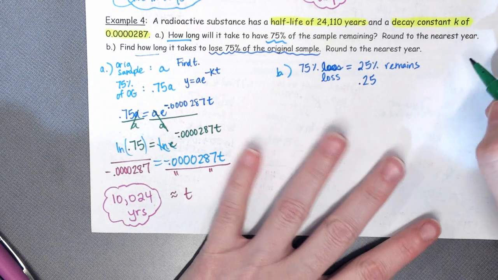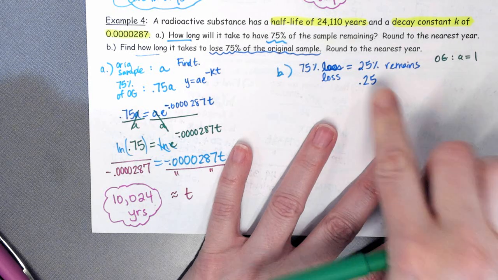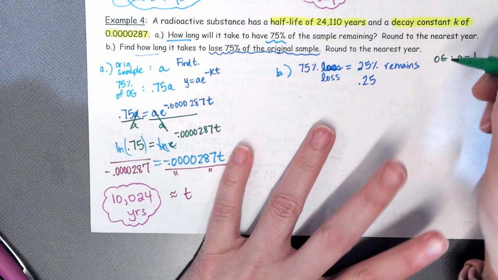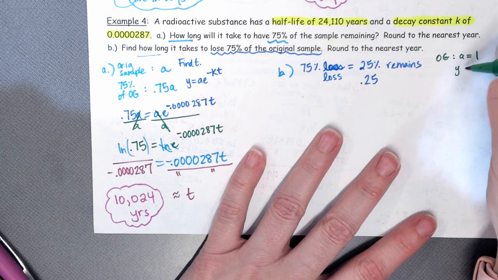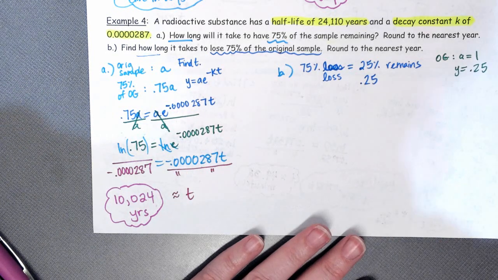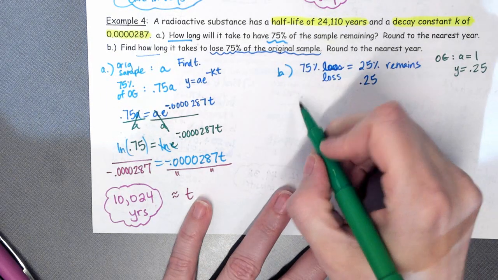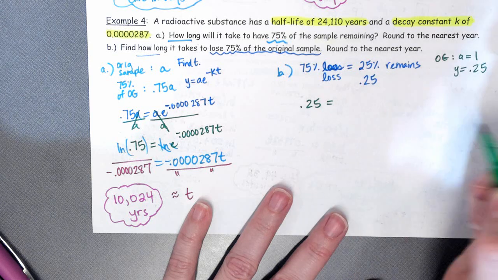Okay, so if you say that your original sample A is 1 and 0.25 remains, then what's going to be your value for Y? Just 0.25. Again, you could use the A, that doesn't matter. It's just if you use the 0.25, you don't have to divide by anything.